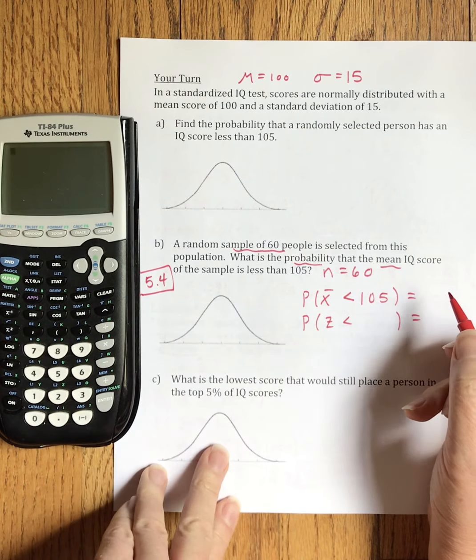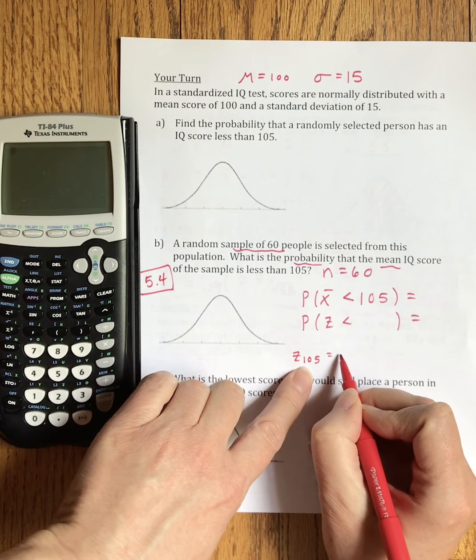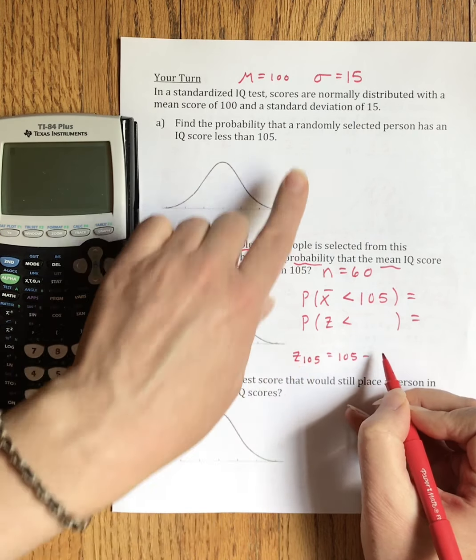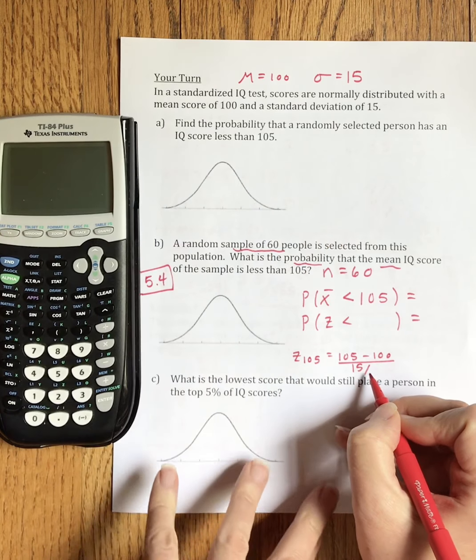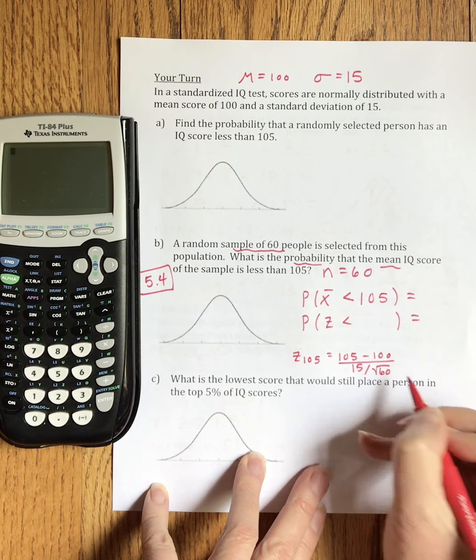So we want to use our new and improved z-score formula. See if I can squeeze it in right here. We'll have the x bar we're interested in, 105, minus the mean up at the very top they gave us, which was 100, divided by the standard deviation they gave us, 15, over the square root of 60.